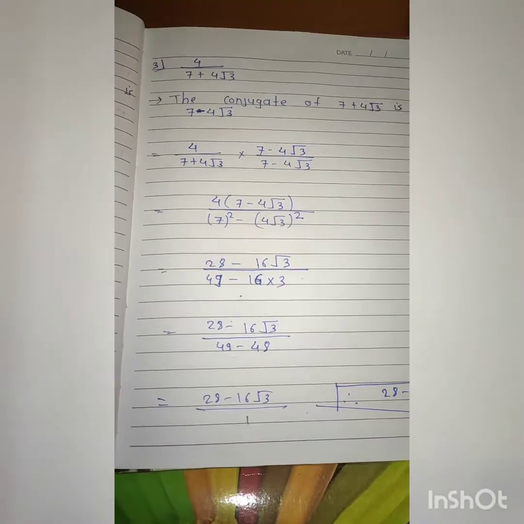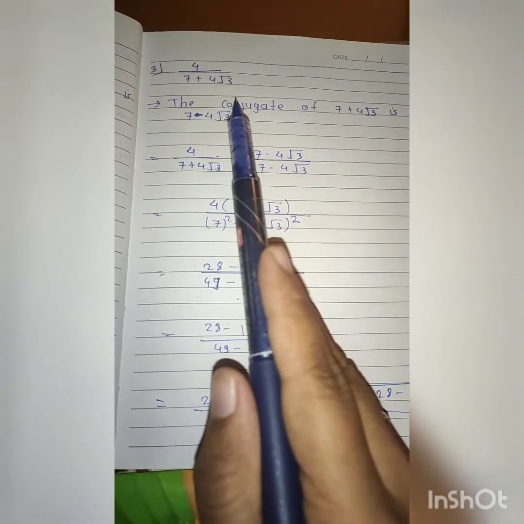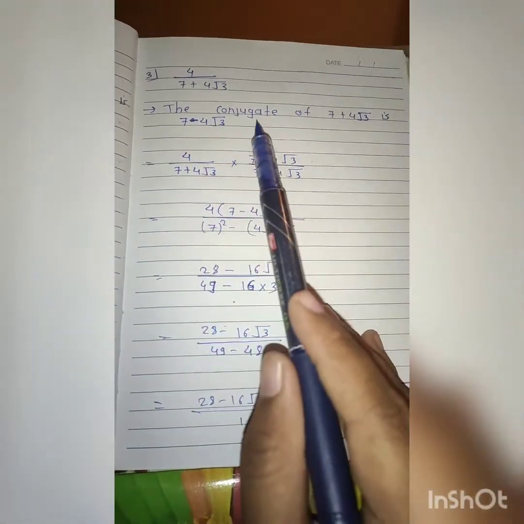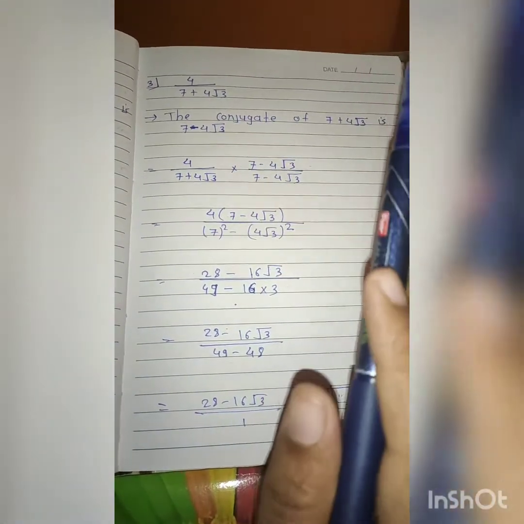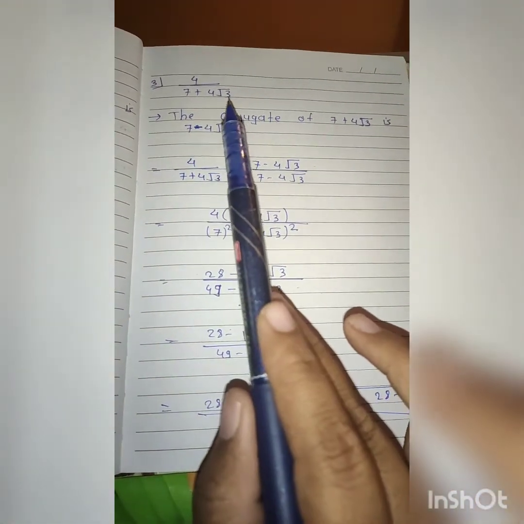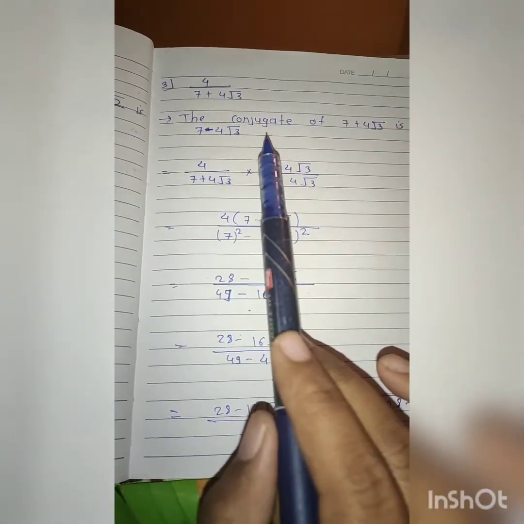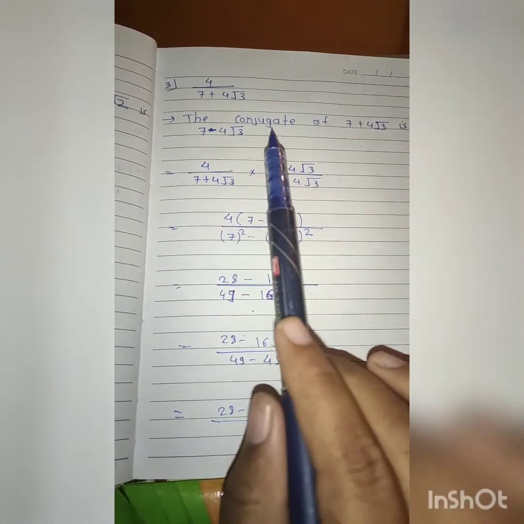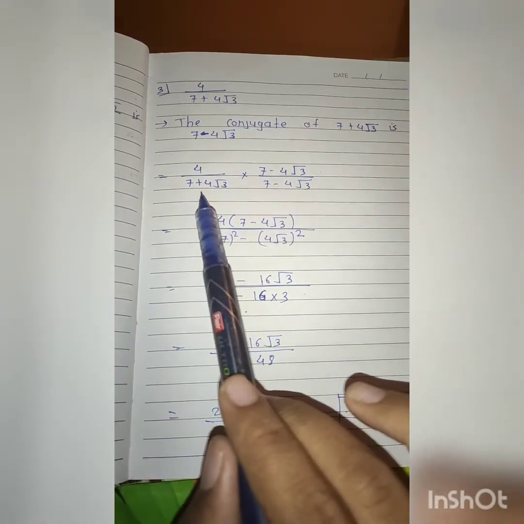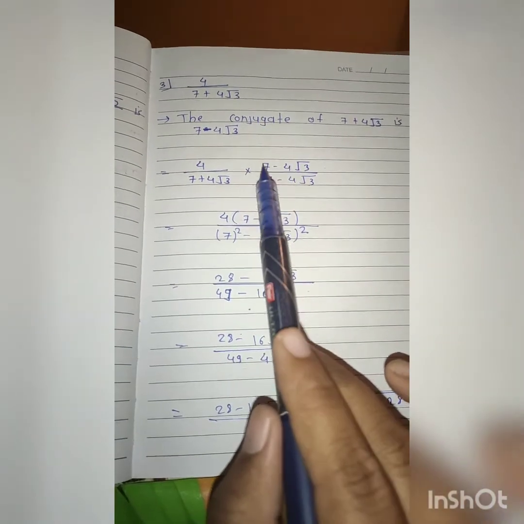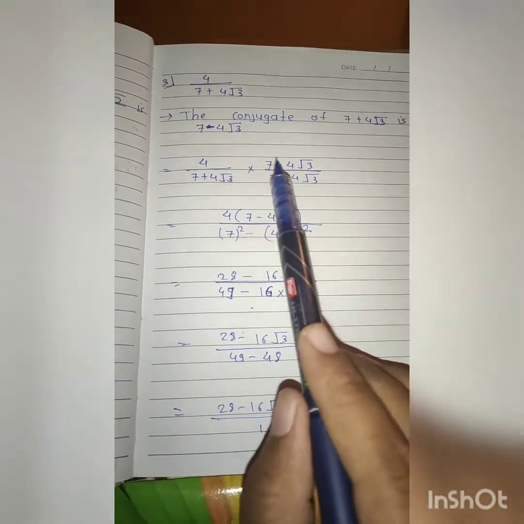Now third question. 4 upon 7 plus 4 root 3. The conjugate of 7 plus 4 root 3 is 7 minus 4 root 3. We have value 7 plus 4 root 3. The conjugate of 7 plus 4 root 3 is 7 minus 4 root 3. So now we multiply by the conjugate value. 4 upon 7 plus 4 root 3 into 7 minus 4 root 3 upon 7 minus 4 root 3.